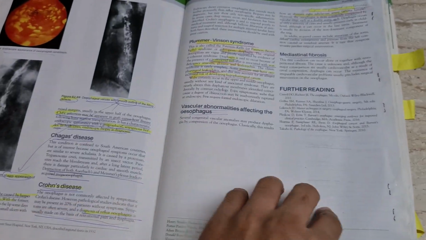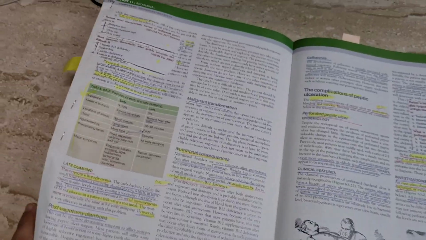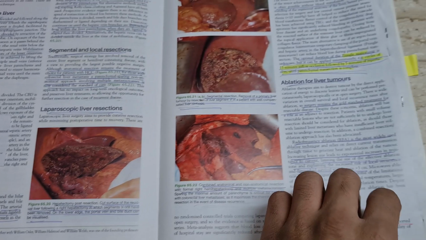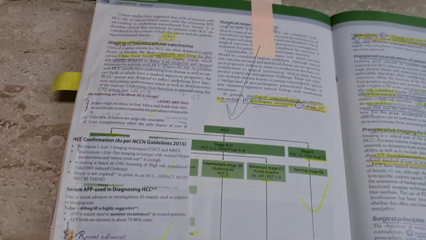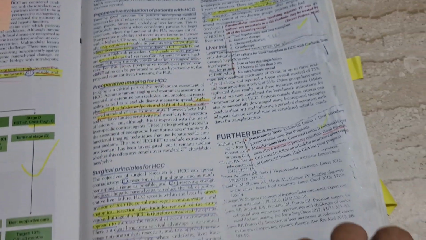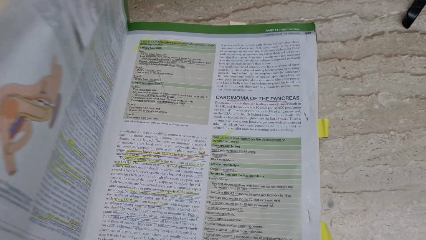If you go to see, there are 2 bookmark MCQs over here, there's one over here, and so on. Almost every page we have MCQs and MCQs, so that whenever we read Bailey, everything is in one place itself. So yeah, this is Bailey for you.